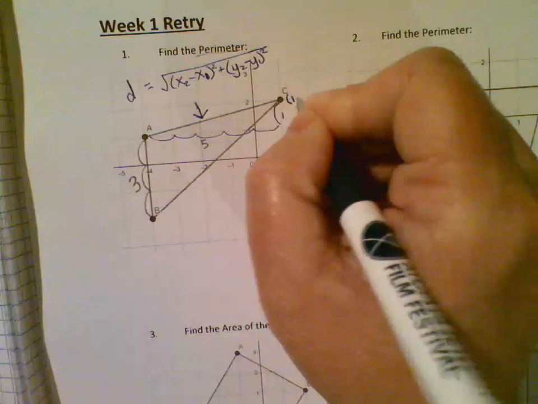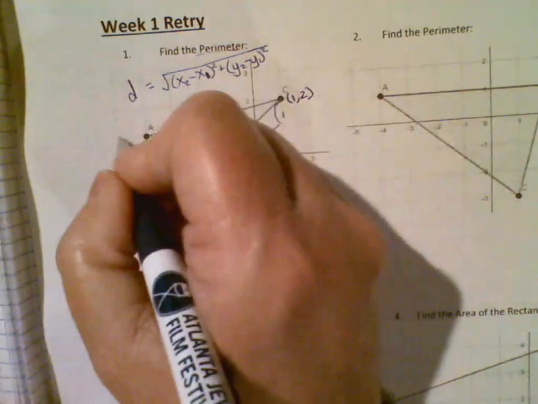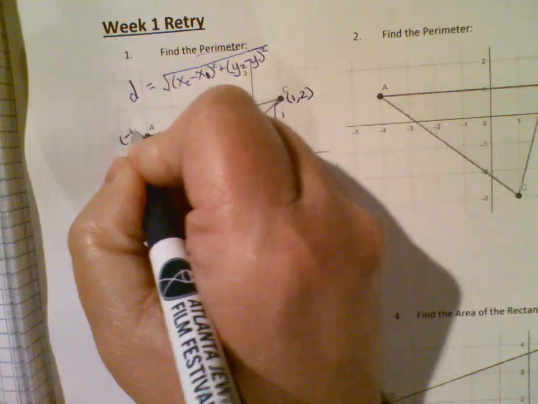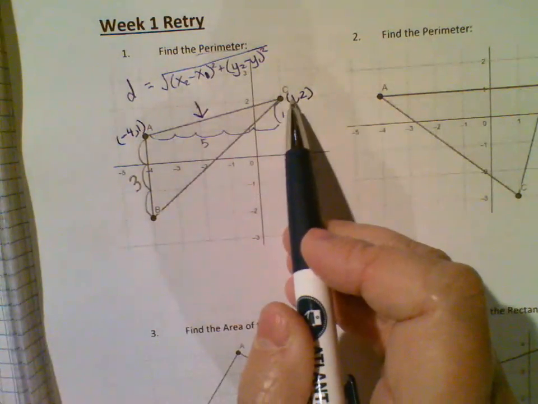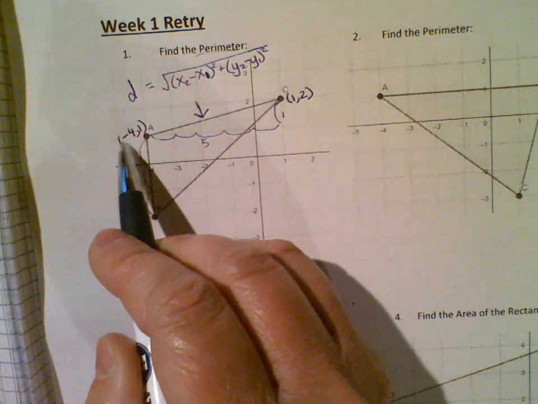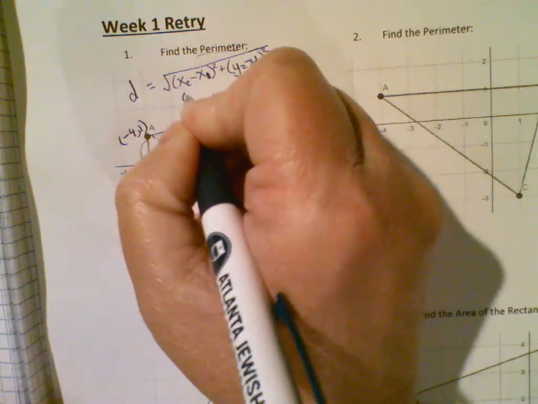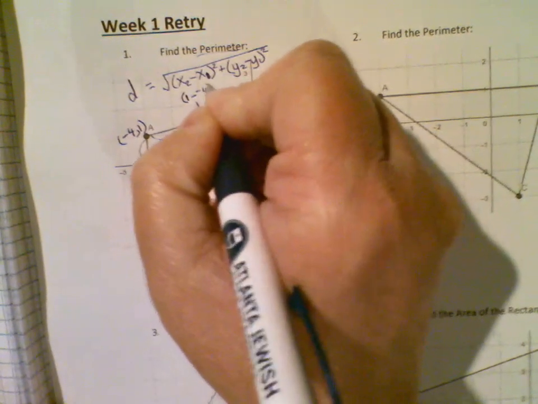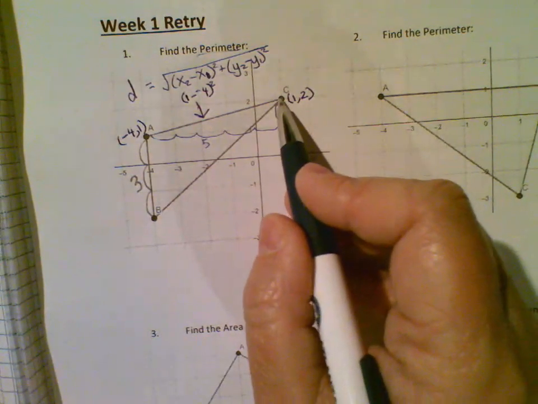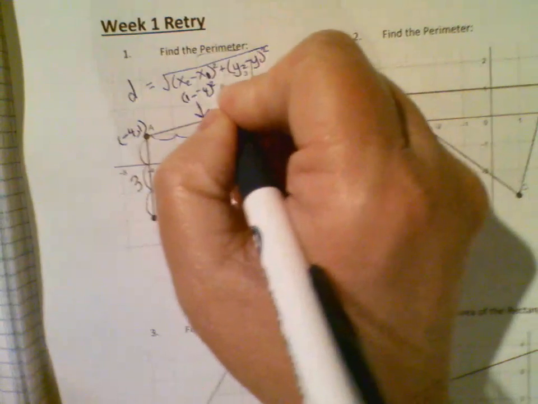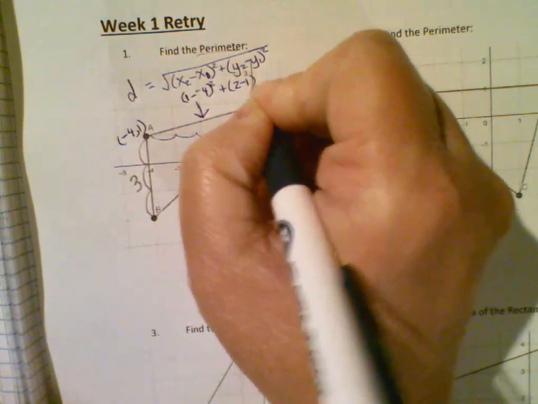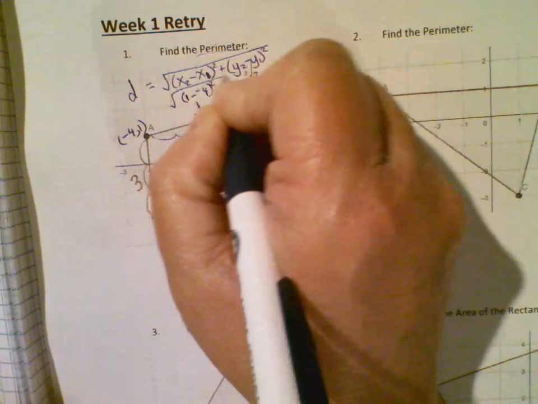So this is 1, 2, point C, and this is -4, 1, point A. All right, so if we difference the X values, that's 1 minus -4, which, by the way, gives us 5. So you could do it by counting on the graph or subtracting. I'll go ahead and show it this way. Plus the difference in the y's, that's 2 minus 1. And all of that is under a square root.